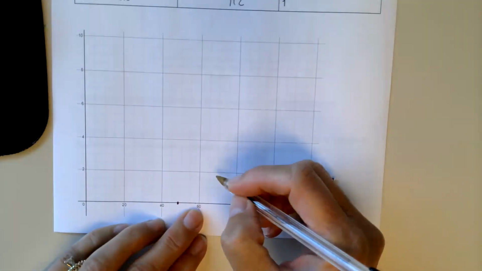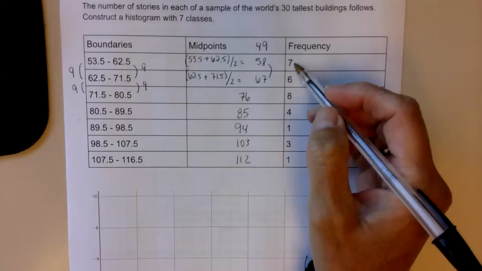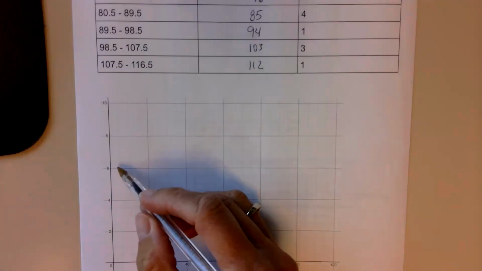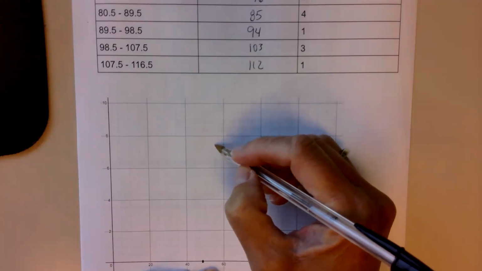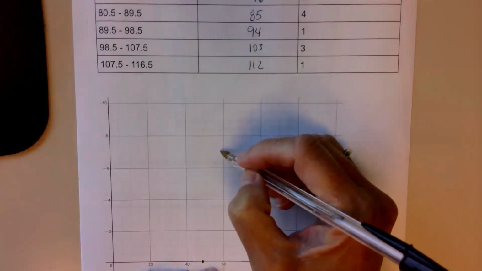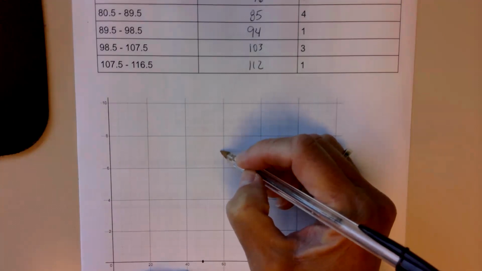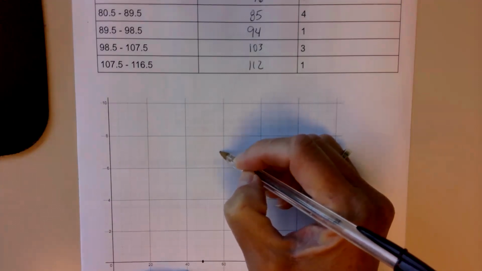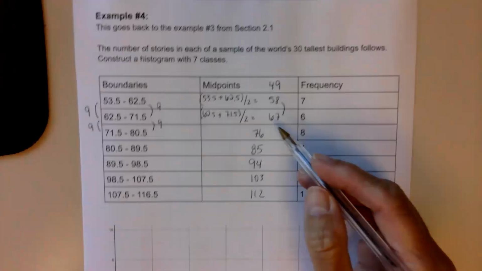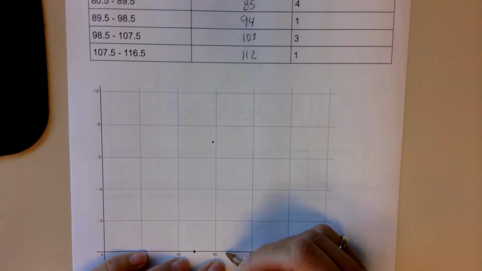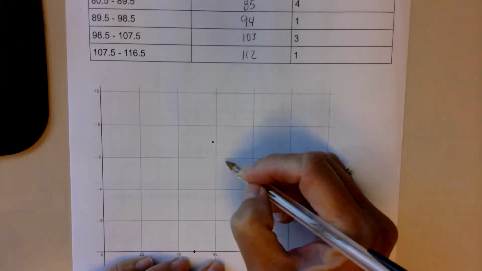And that's actually going to go at the height of 7 because that's our frequency. So I'm going up to 7 and going across to where it meets about 58. So 7 and 58. And then the next one is going to be the midpoint of 67, and that's going to have a height of 6.